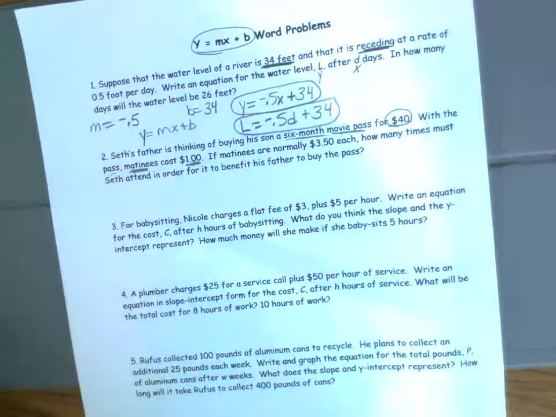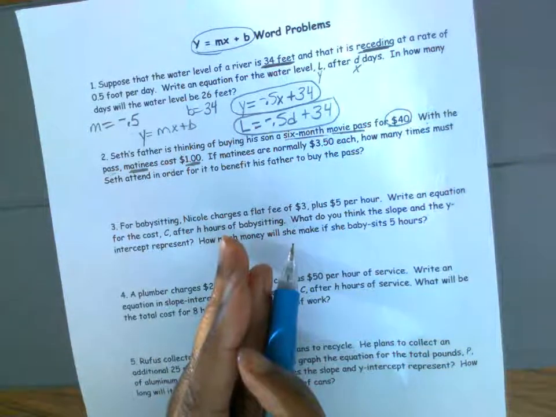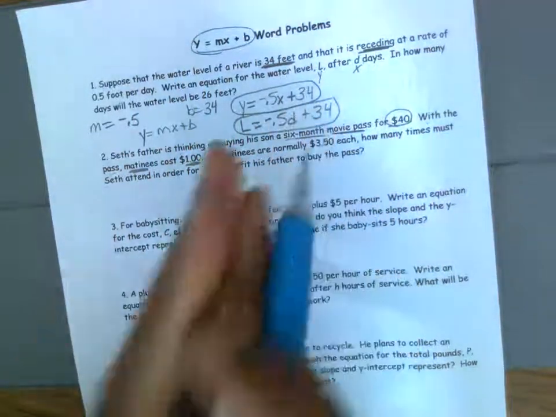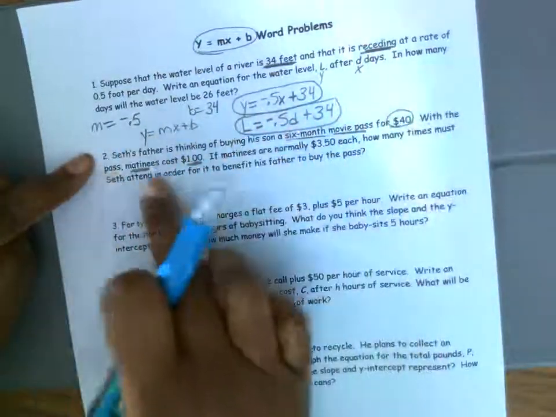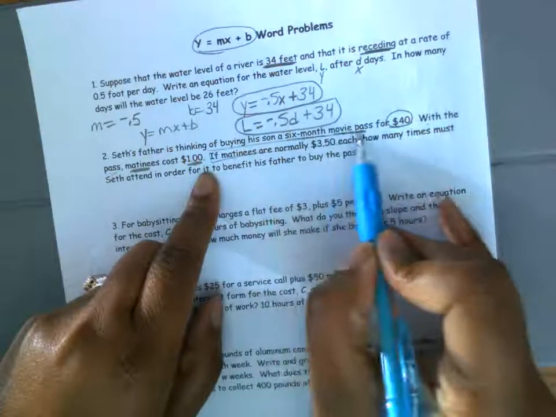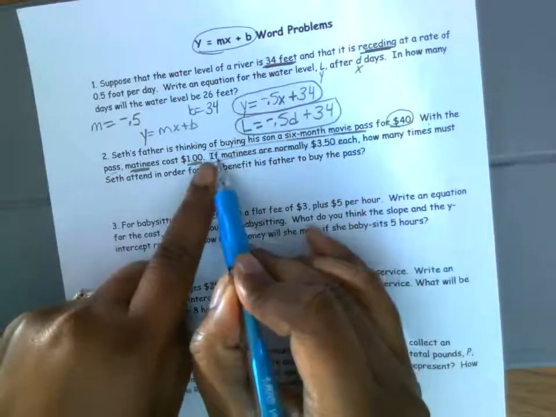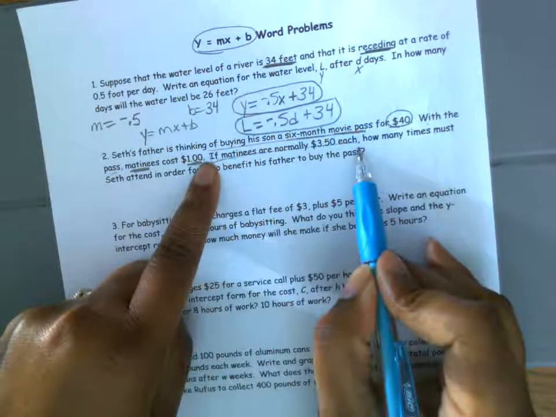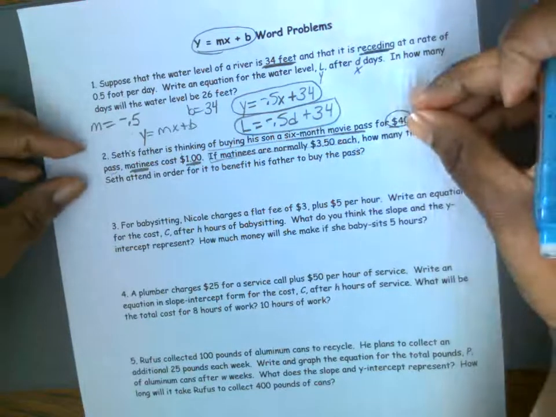So he's also going to pay the dollar for the matinees. Just this part alone, because then we go to another scenario, because it starts with if and you go into something else. So let's just deal with this part alone.